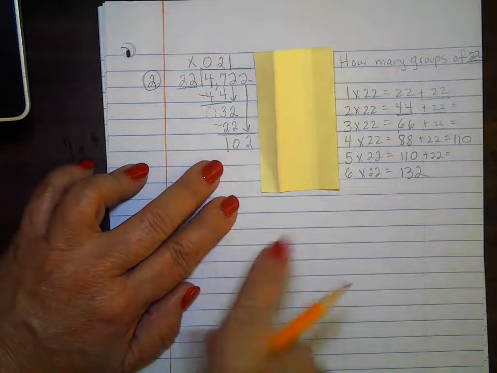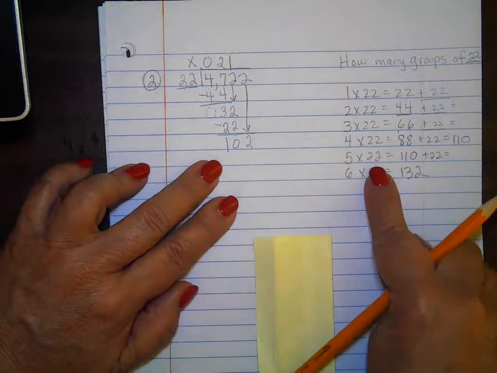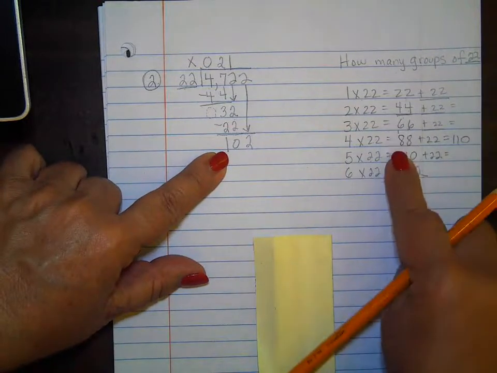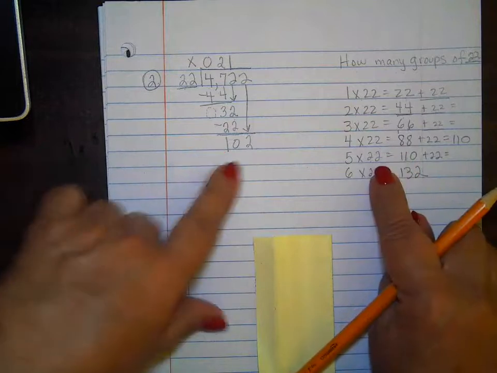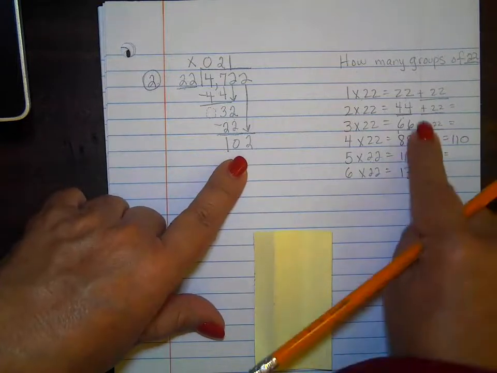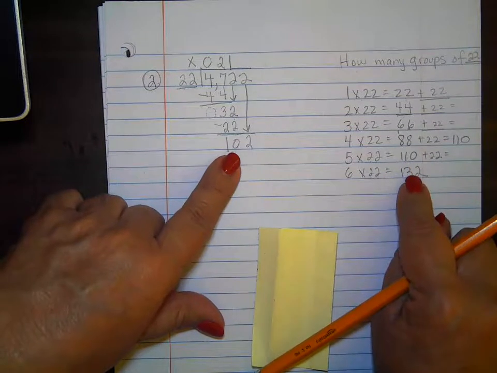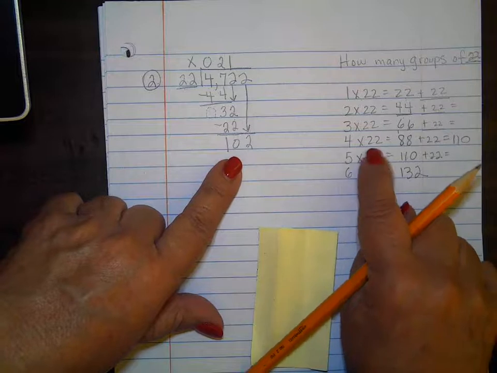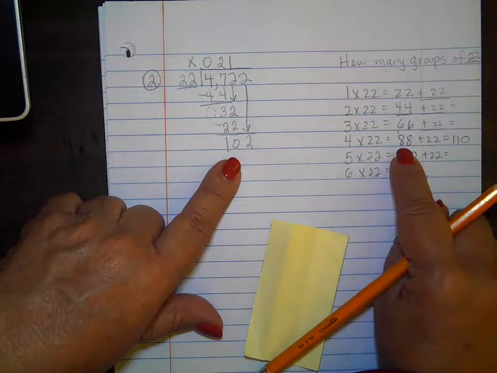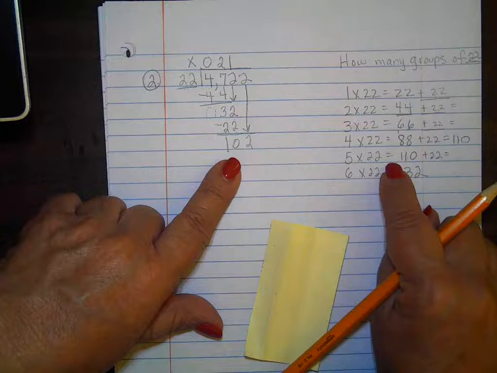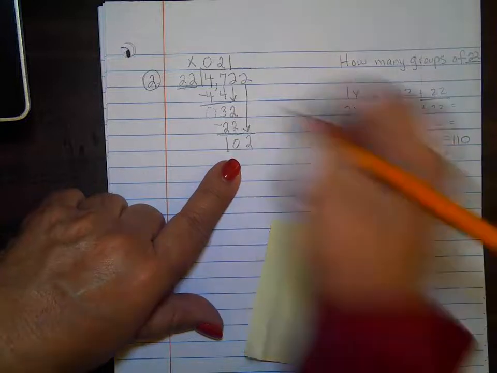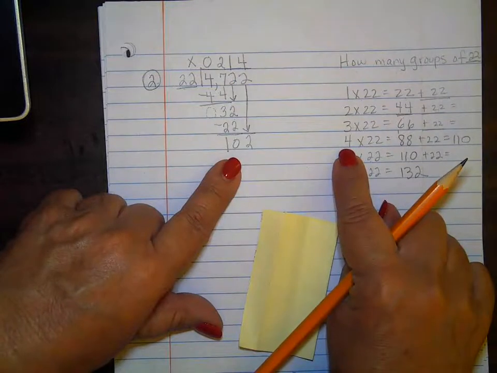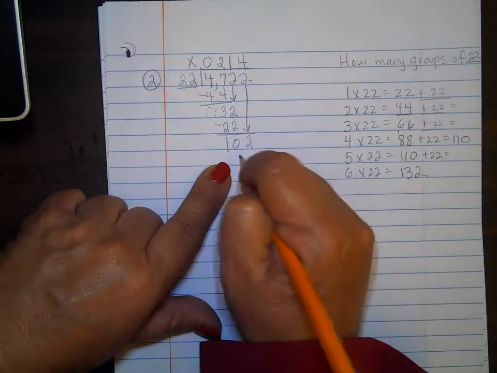And I repeat the process again. So I'm looking over here, and all my products need to be less than 102. So it looks like I'm going to have 4 groups of 22. That would be 88 because 5 groups is too big. So then I'm going to place my 4 here. I've already done my mathematics, and 4 times 22 equals 88.